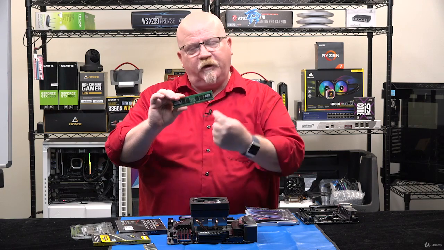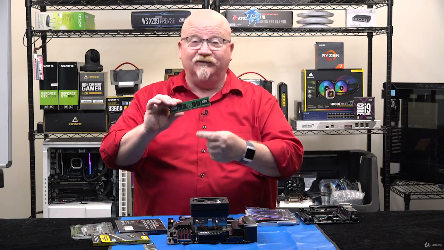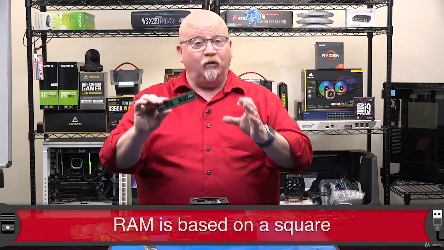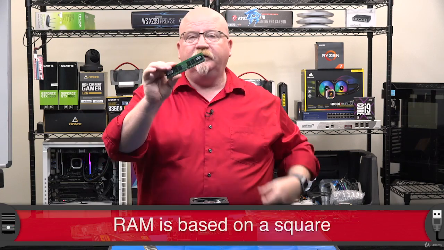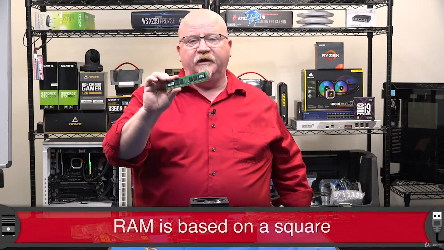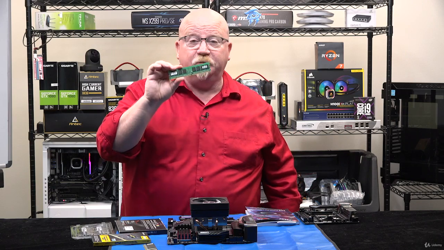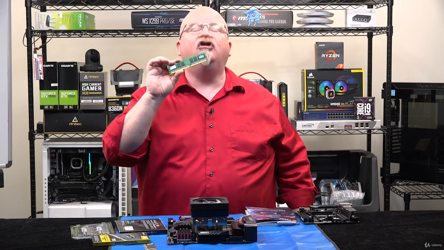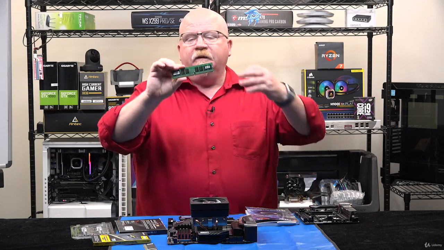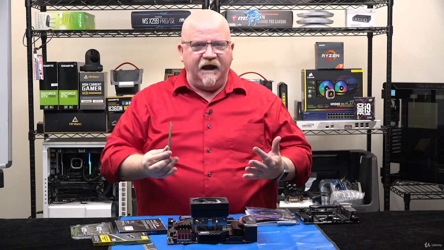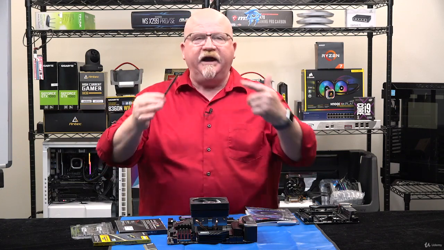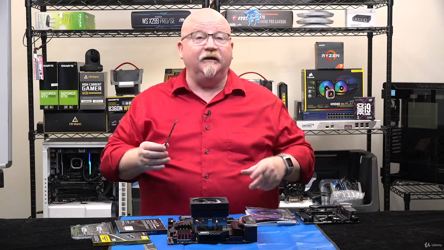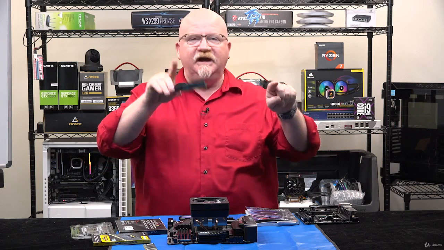The RAM chips' internal organization is based on a square. So in this particular example, I'm holding a piece of RAM in front of me that is 256 megabytes, which in today's world is incredibly small. Just because of the way RAM is manufactured, when they make a bigger chip, because it's a square, they tend to double each side.